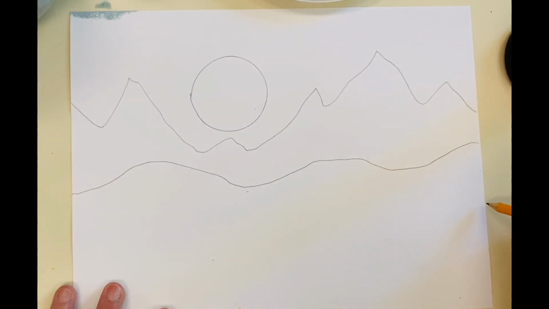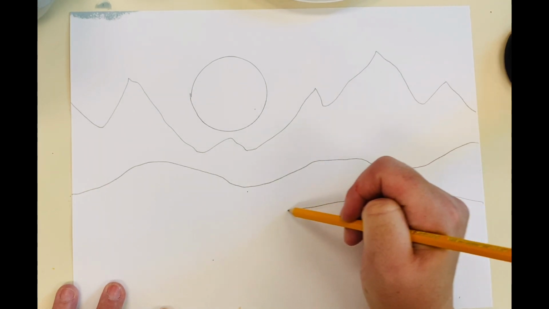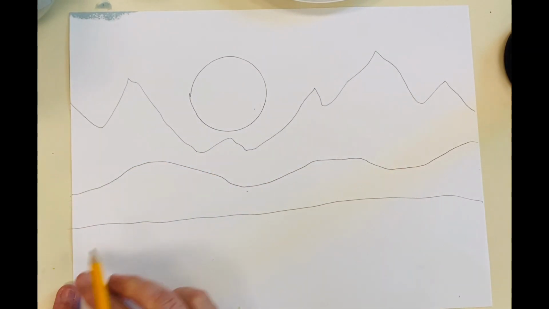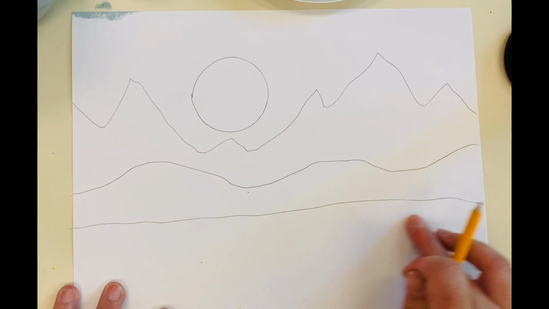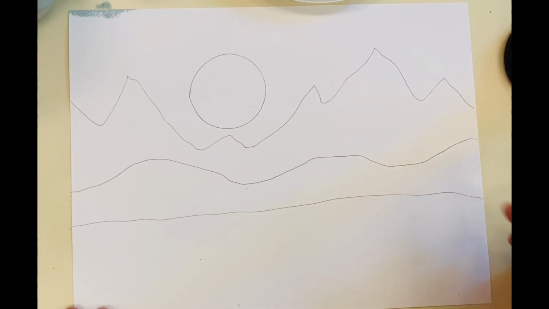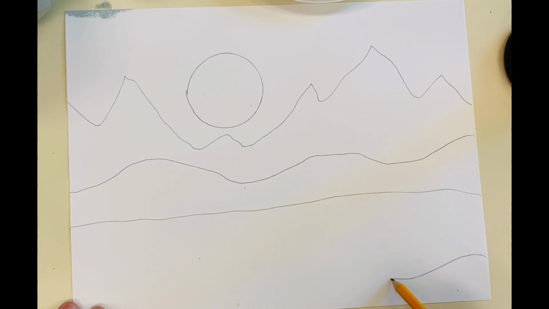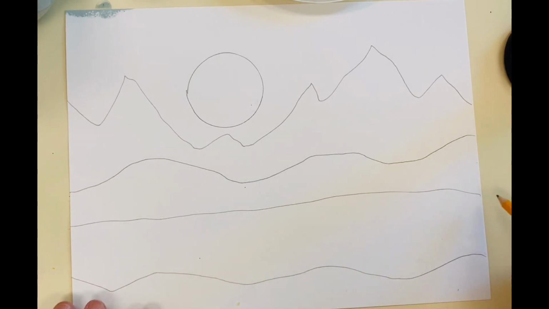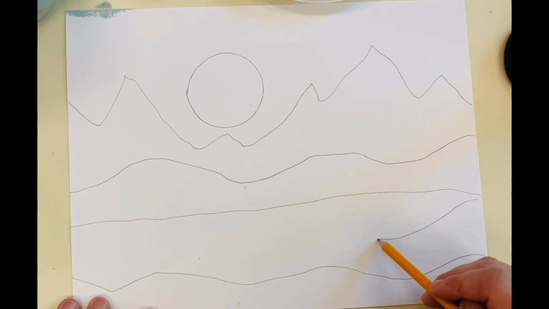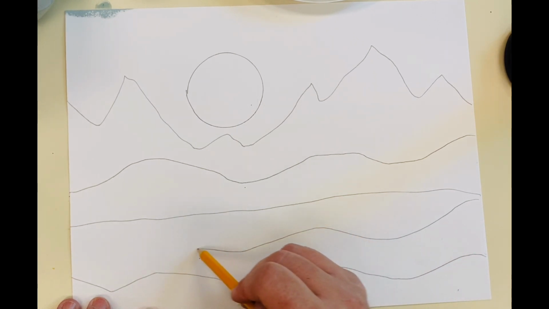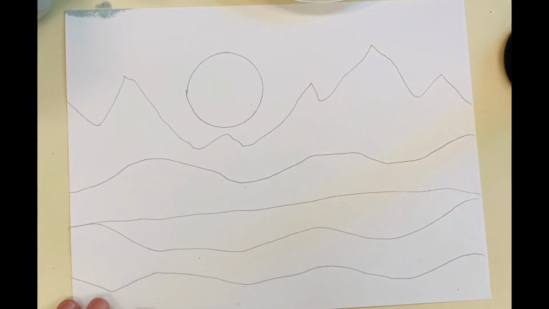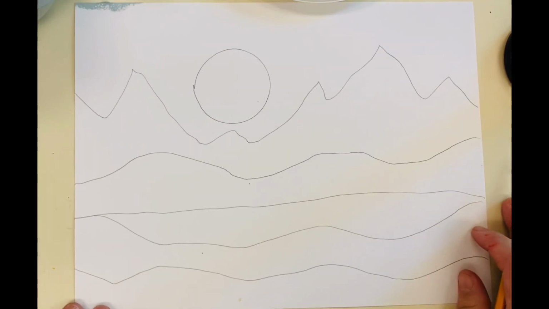Down here, I'm going to draw kind of a straight line across because I'm going to have an area that is water. So I think this is going to be some water underneath my hills. In the foreground, I'm going to draw two lines for just some terrain, some rocky landscape, because mountain areas typically have rocky terrain. And I need one more layer in my landscape. Ted Harrison is famous just for having lots of layers in his landscape, lots of lines.